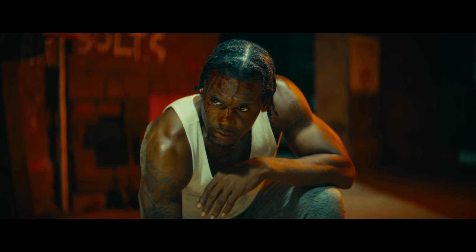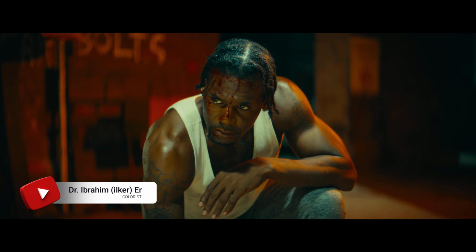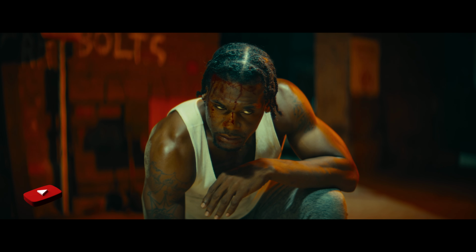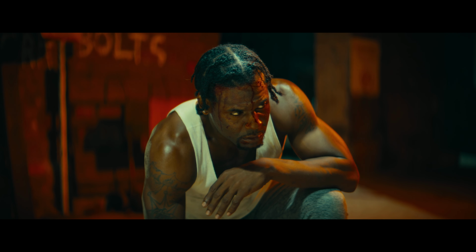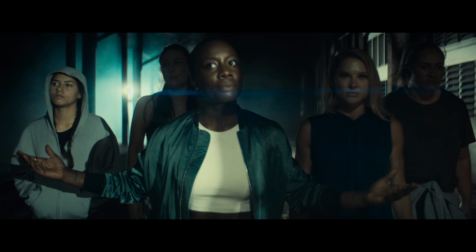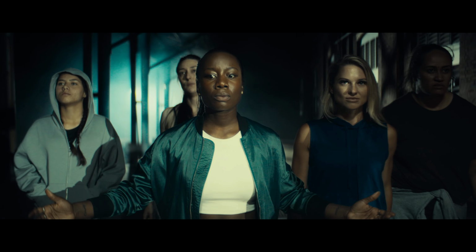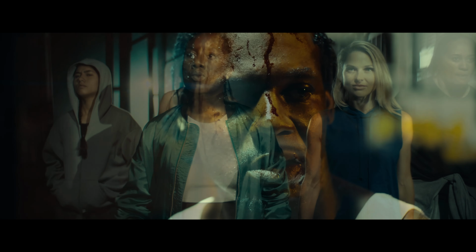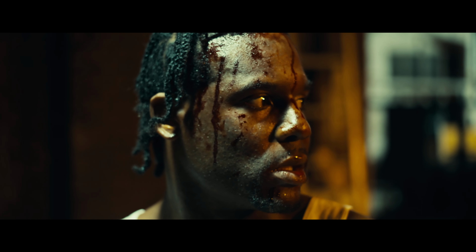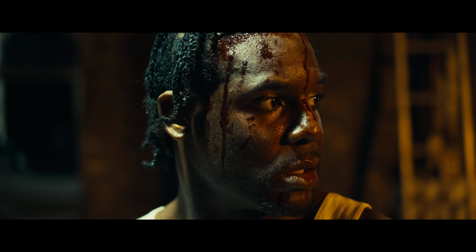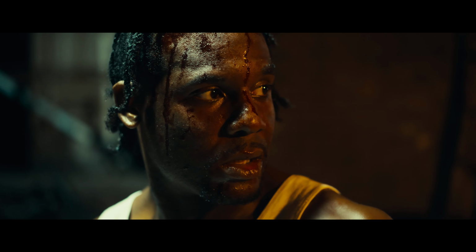Today I'm breaking down how I created this cinematic orange and teal look using only DaVinci Resolve's built-in tools plus one of the Mediabee Cinematic LUTs to bring it all together. If you're going for that rich filmic vibe with bold contrast and stylized skin tones, you're gonna love this one. So let's dive in.